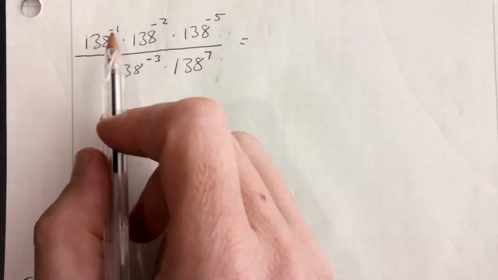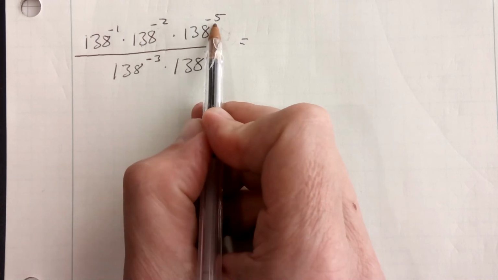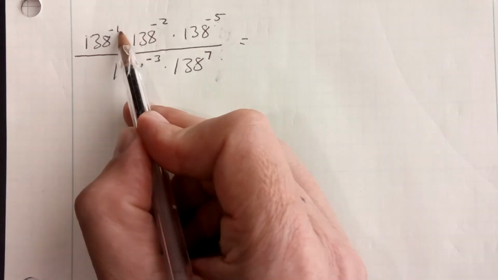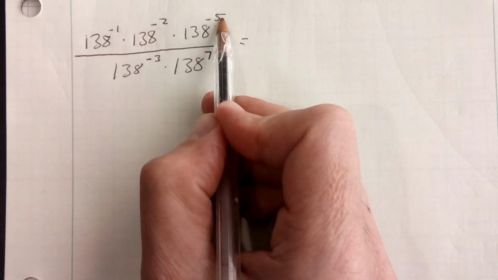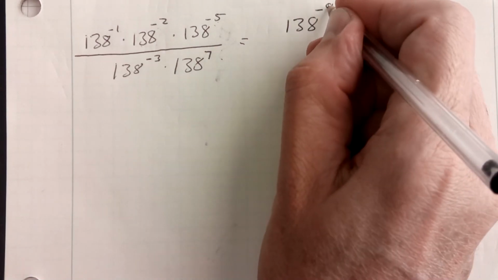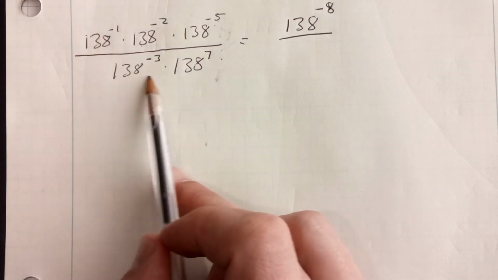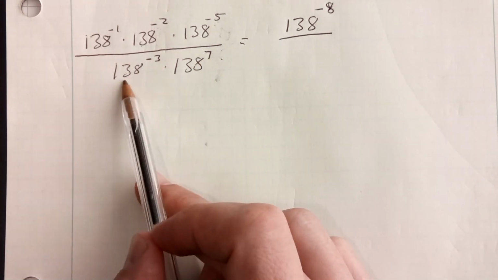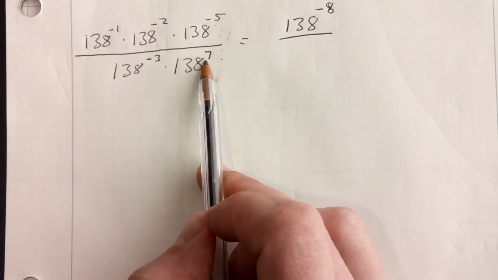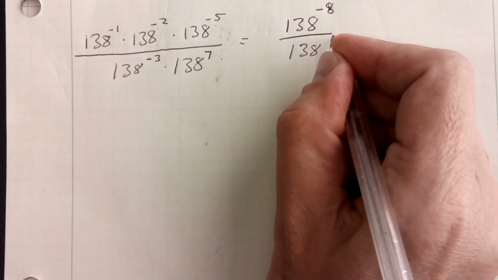So if I have 138 to the negative 1, 138 to the negative 2, and 138 to the negative 5, I'm going to add those three negative integers together. So negative 1 and negative 2 add up to negative 3, and negative 5 more gives us 138 to the negative 8 power on the top of our fraction at the moment. Now I'm going to ignore the top and look at just the bottom and combine these two. Well, I have 138 to the negative 3, and I have 138 to the positive 7. So negative 3 plus 7 is 4, so I have 138 to the fourth power.